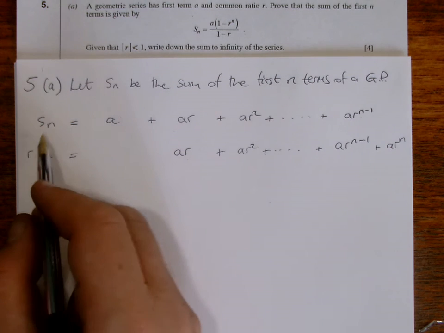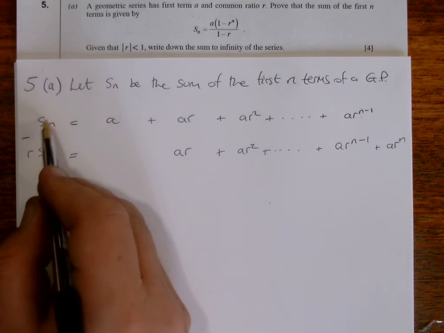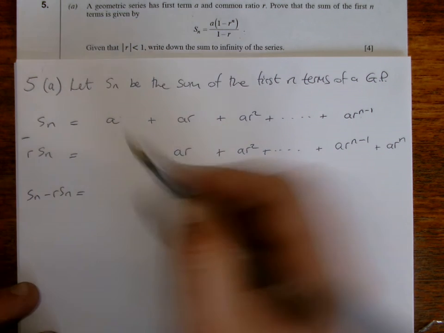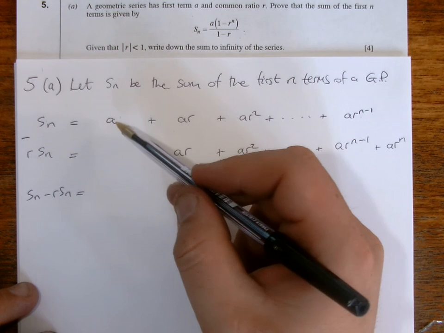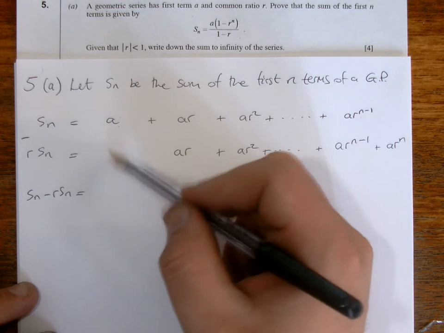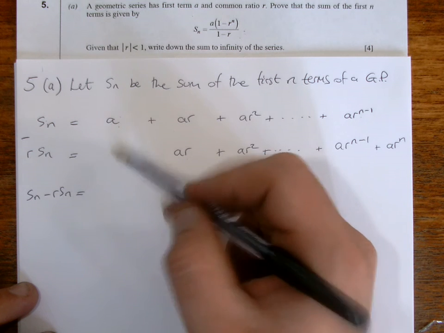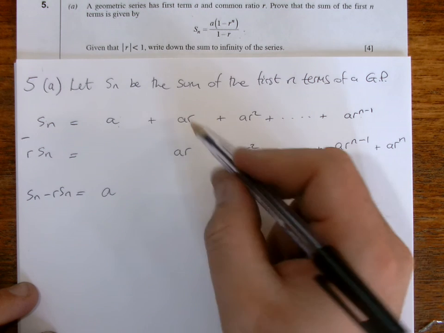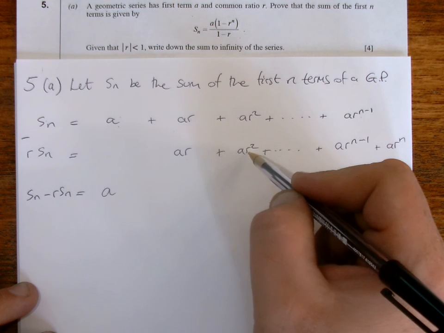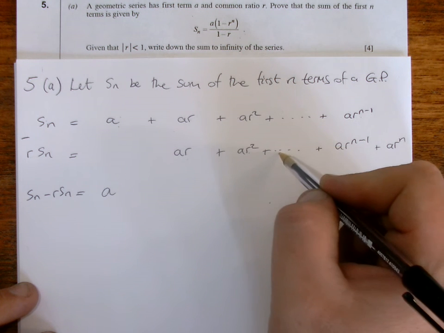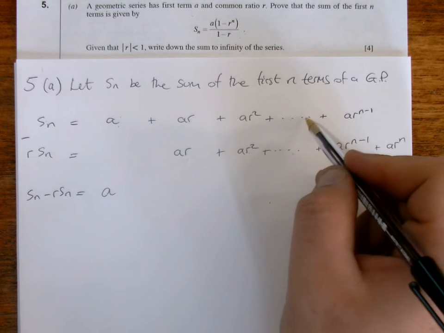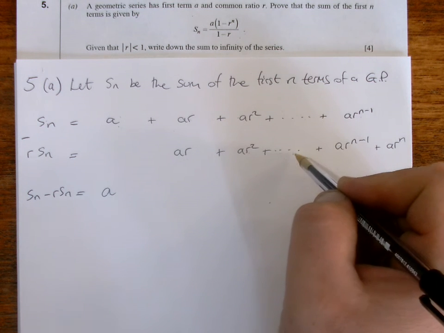So what we do then is subtract: Sn take away rSn. Because they're all lined up, you've got A here, take away this term, well, there's nothing there, so it'll be A. ar take away ar is 0. ar squared take away ar squared is 0. ar cubed take away ar cubed is 0. ar to the power 4 take away ar to the power 4 is 0, ar to the power 5 take away ar to the power 5 is 0, and so on.